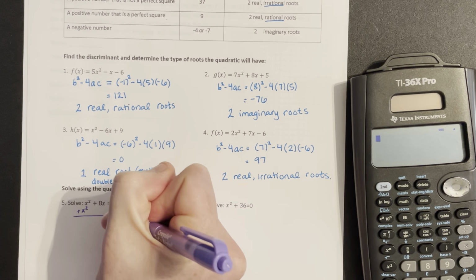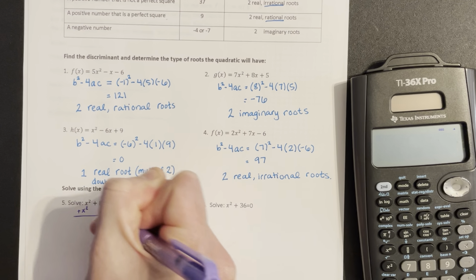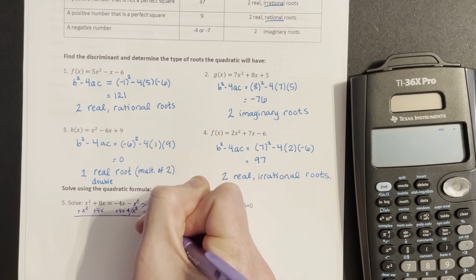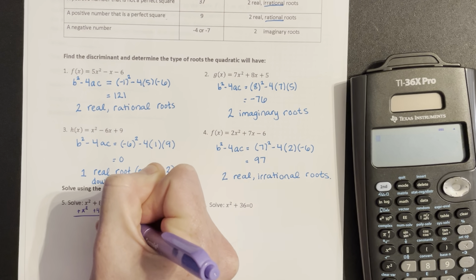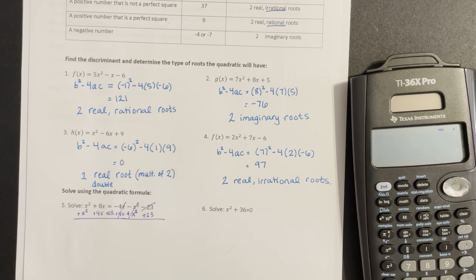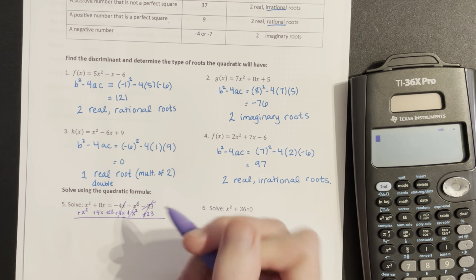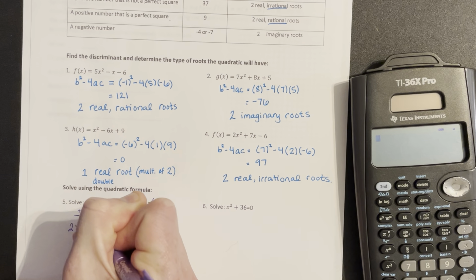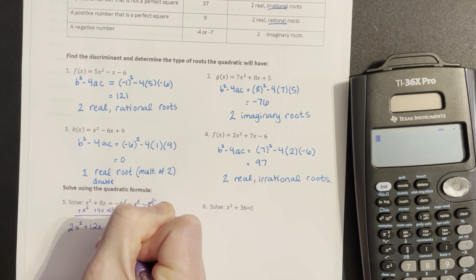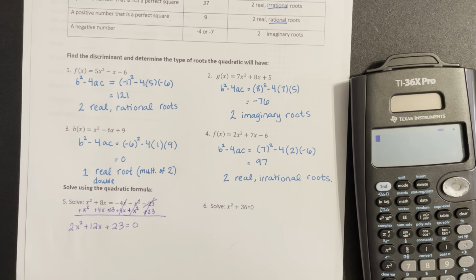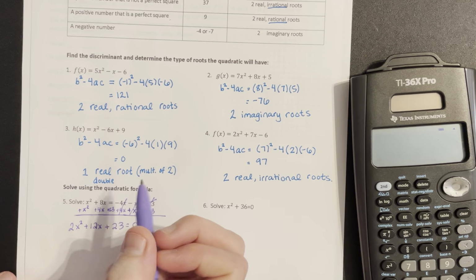We can add 4x to the left as well. But we also have to add a 23. And there's no other constant term on the left side. But that would give us 2x squared plus 12x plus 23. And now it's equal to 0. We're going to do our quadratic formula.